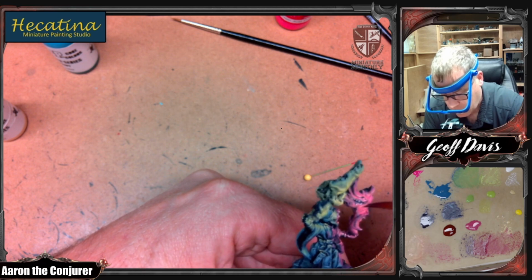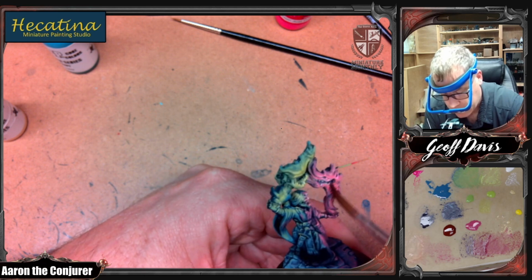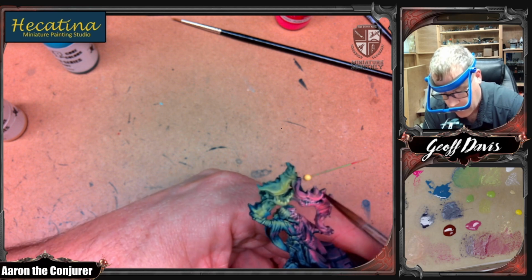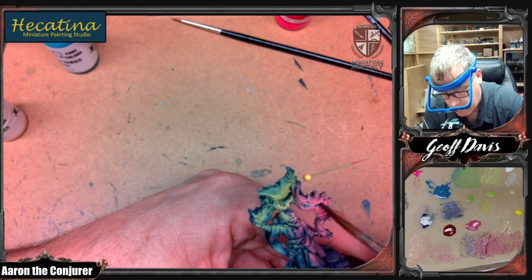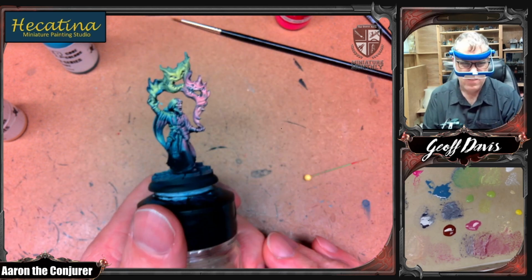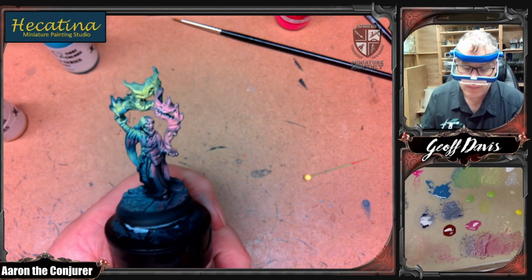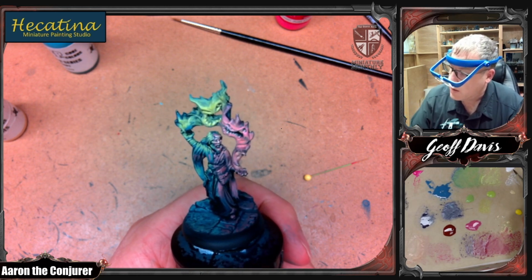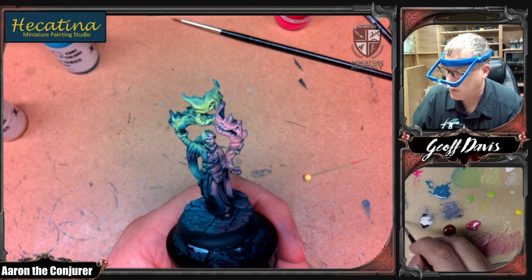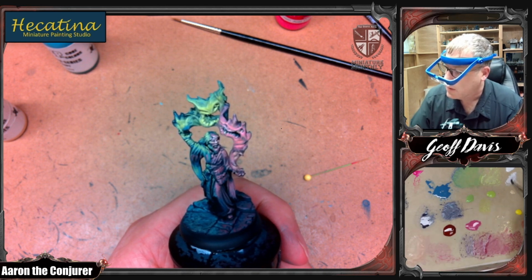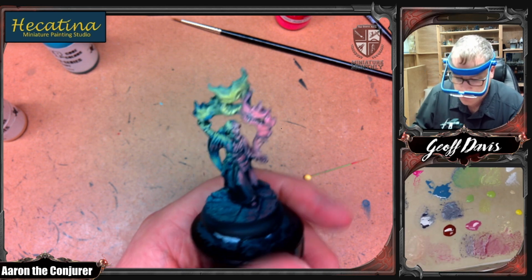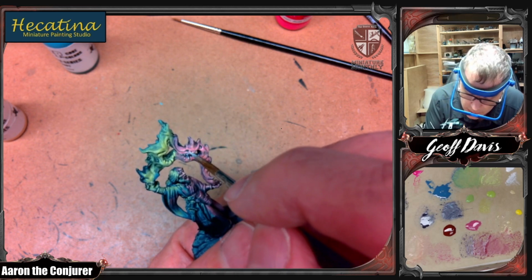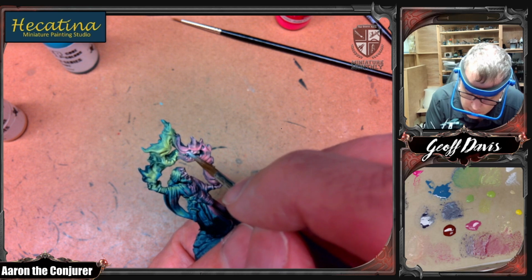But the key is we don't stop with this step. We go back in again afterwards, and you add the white in again afterwards. Okay. So let's do the white on the magenta side first. I put that little dot of white in the eyes, eyelids, and on the top of the cheek again.